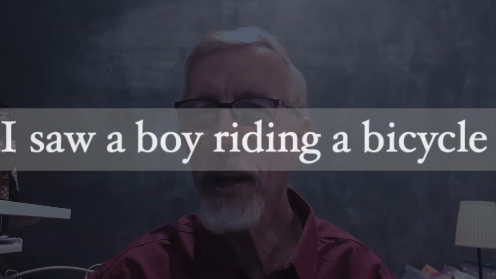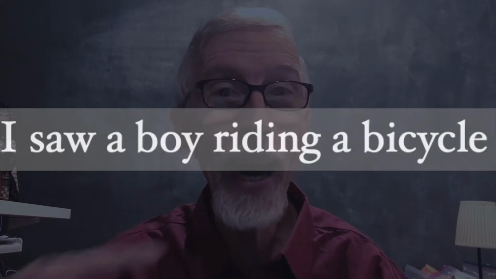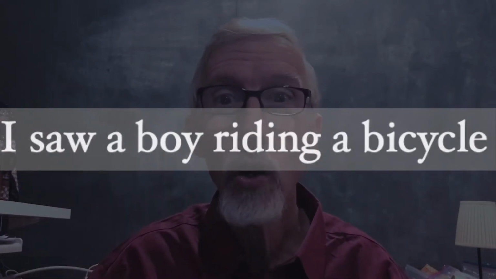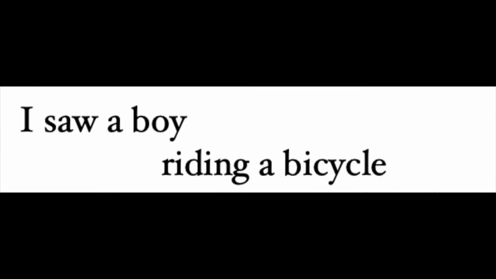I saw a boy riding a bicycle. What does riding the bicycle do? Does it modify I? No, I'm not riding the bicycle. Who is riding the bicycle? The boy. So I saw a boy riding a bicycle. The expression riding a bicycle is under boy, but indented a little bit, because boy and riding are not a series. Riding a bicycle is modifying boy. So it's under boy but indented to the middle of boy. Okay? The boy is riding a bicycle.